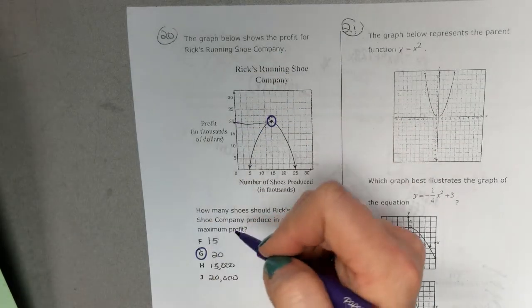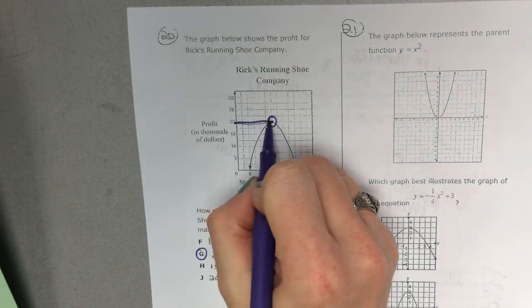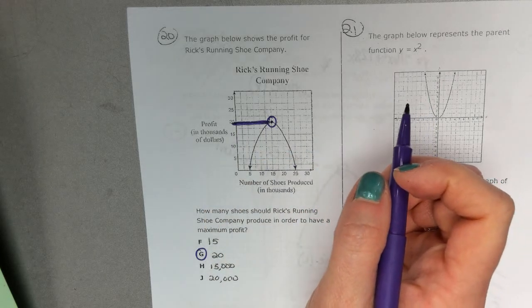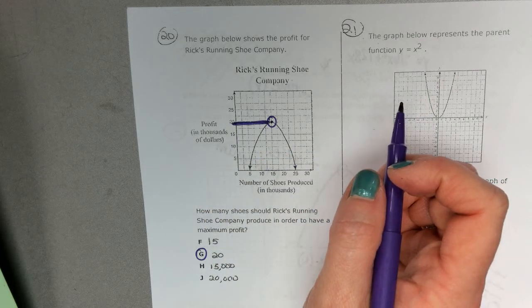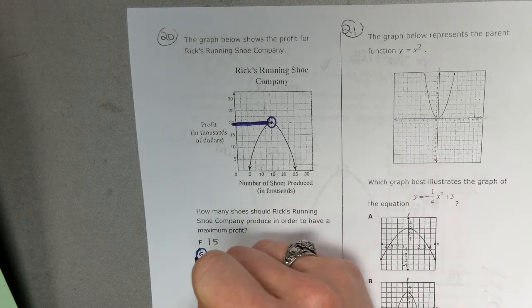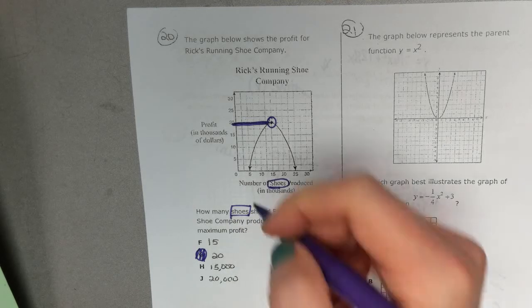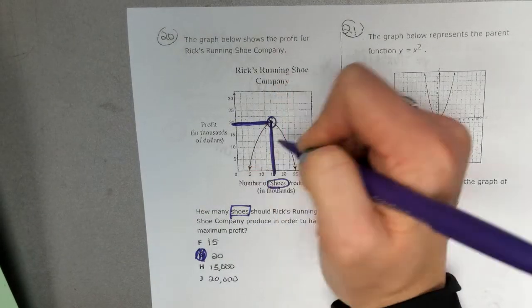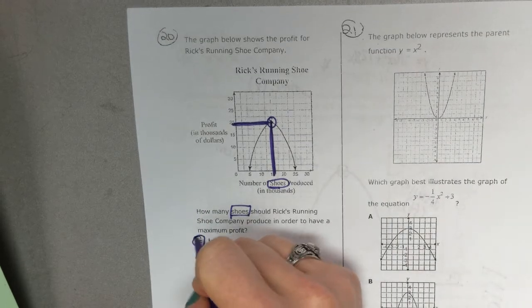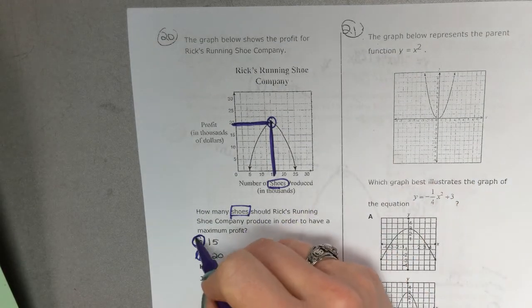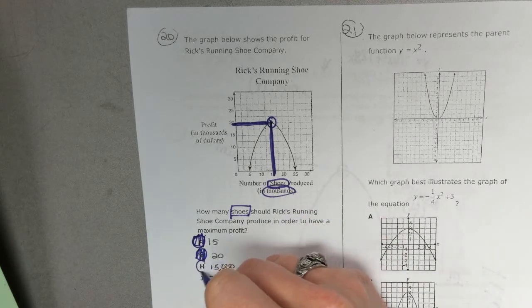G, 20, because it was at G. Oh wait, no, that's not right. How many shoes, it says. How many shoes is this right here? So if you go to number of shoes, it's 15. 15,000 shoes. Oh, shoes in thousands. So 15,000. H.